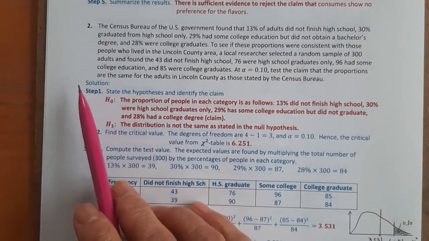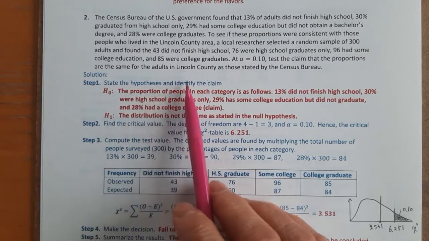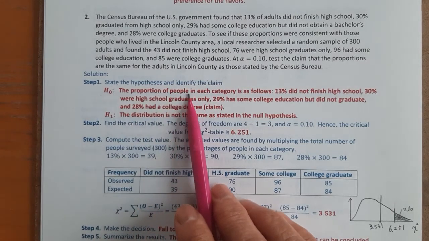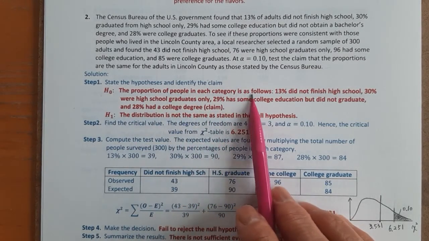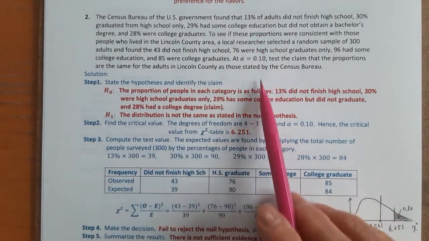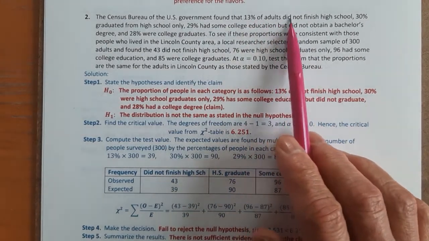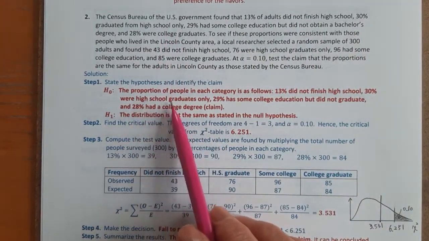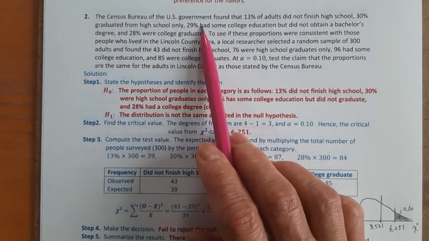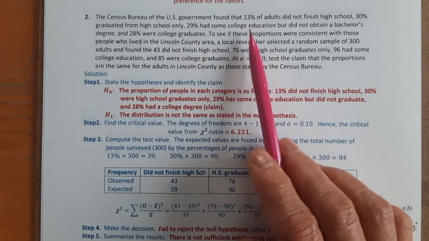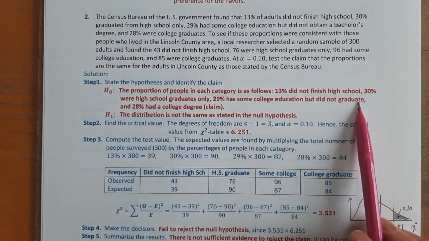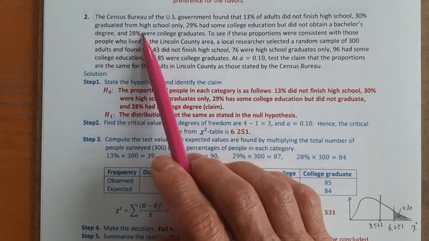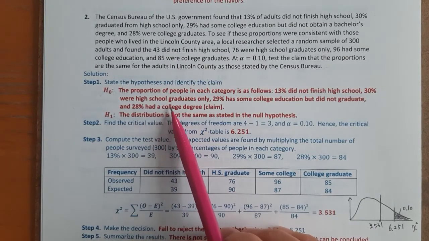First of all, step 1: state the hypotheses and identify the claim. H0 is that the proportion of people in each category is as follows: 13% did not finish high school, 30% were high school graduates only, 29% had some college education but did not graduate, and 28% had college degrees.